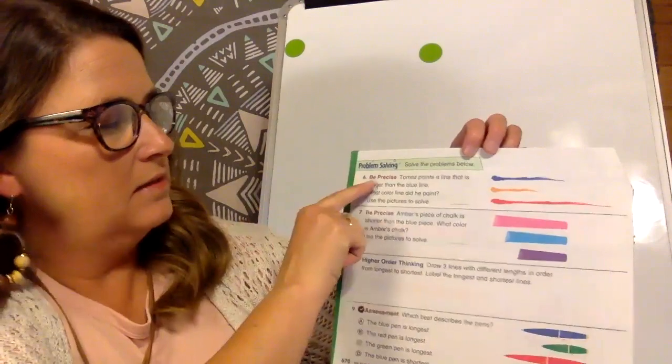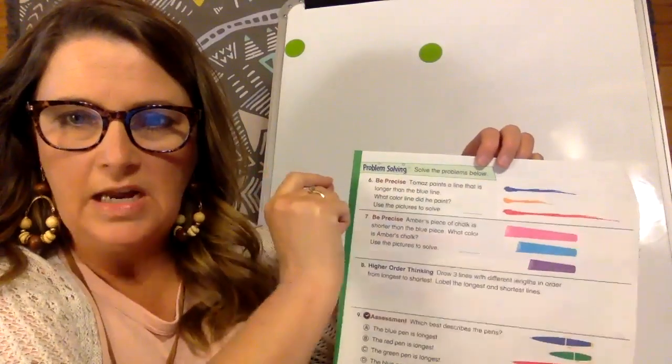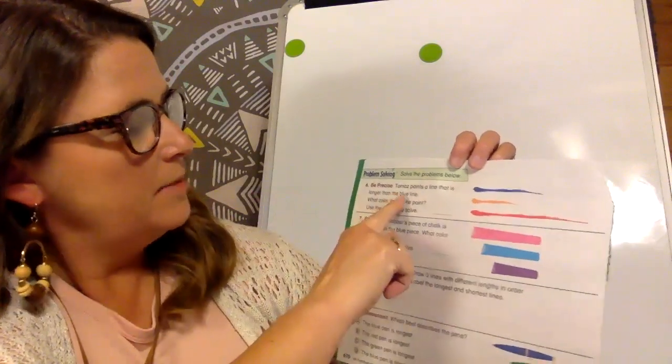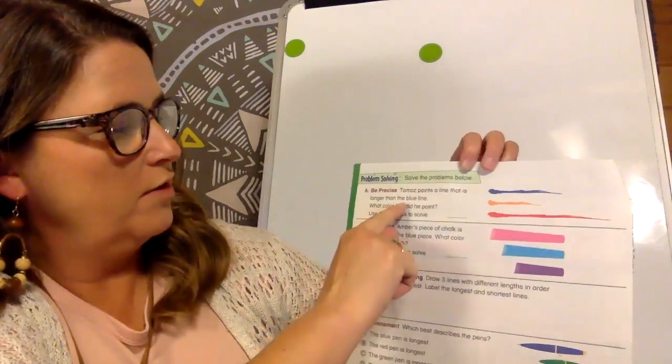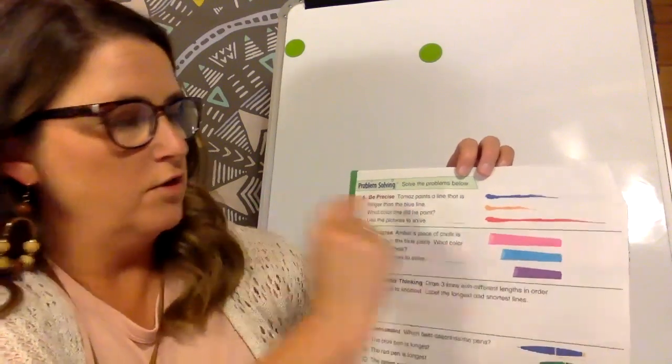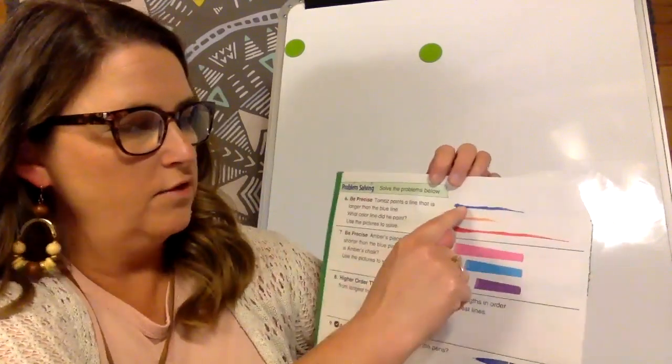So number 6, they want you to be precise. That means we're very careful and very accurate with what we're doing. It says, Tomas paints a line that is longer than the blue line. What color line did he paint? Use the pictures to solve. Okay, so your answer is going to be a color word. It's either going to be blue, orange, or red.